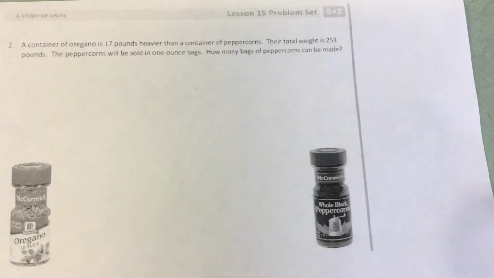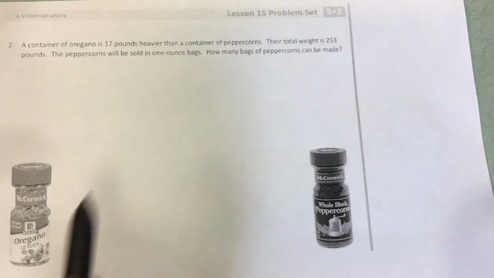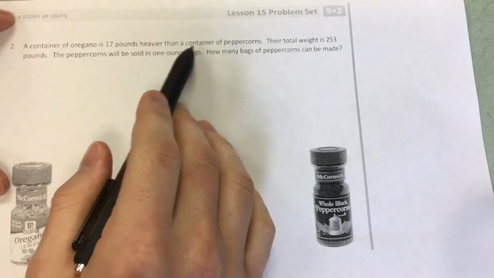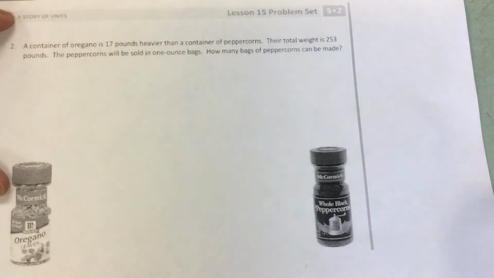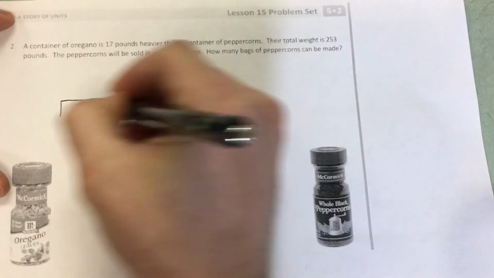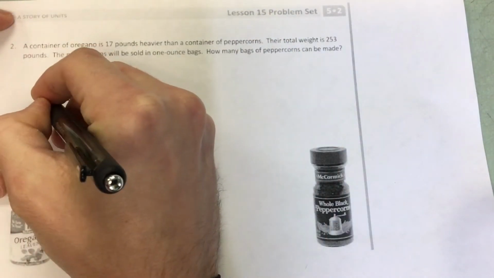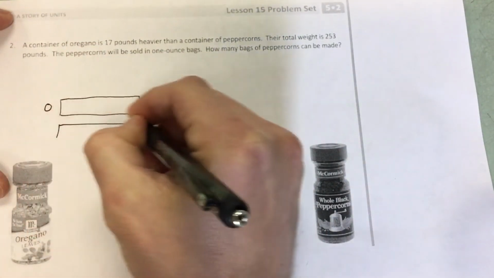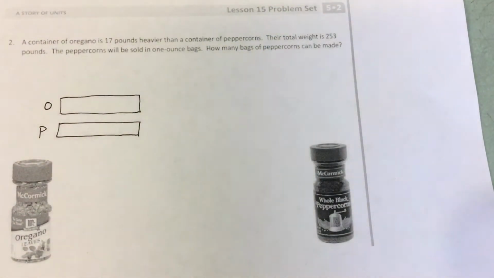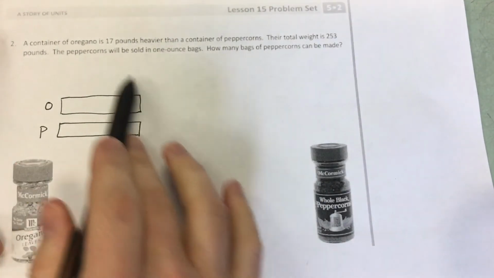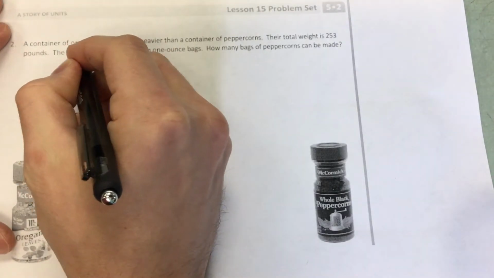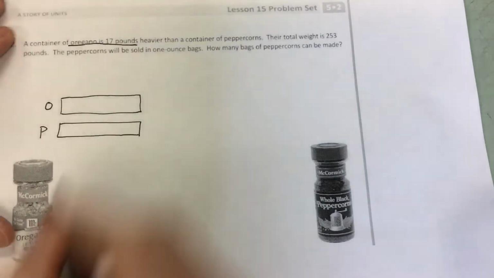So we're going to go back and reread each sentence and see if we can draw anything to help us solve this problem. A container of oregano is 17 pounds heavier than a container of peppercorn. Is there anything I can draw for that sentence? Yeah, I can draw two containers, and we'll say this is the oregano, and then another container for peppercorn. What's different about their weights? Because in our drawing, they're the same size or the same weight. What's different? So we can see in our problem, the oregano is 17 pounds heavier.